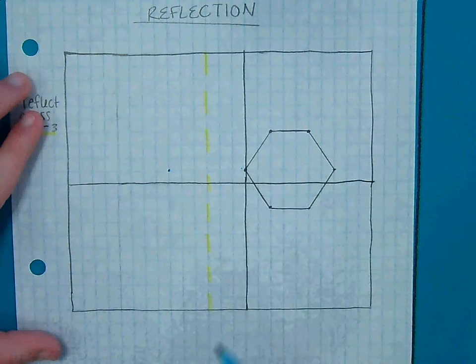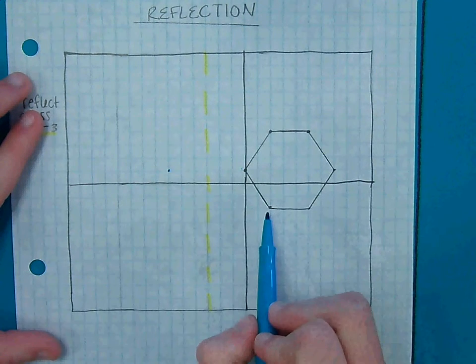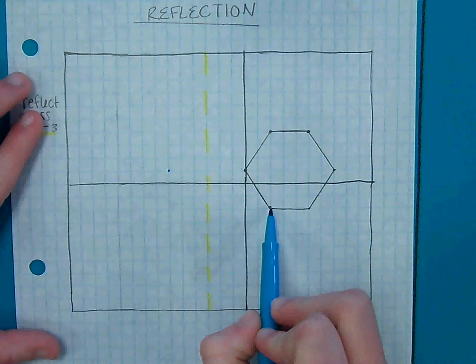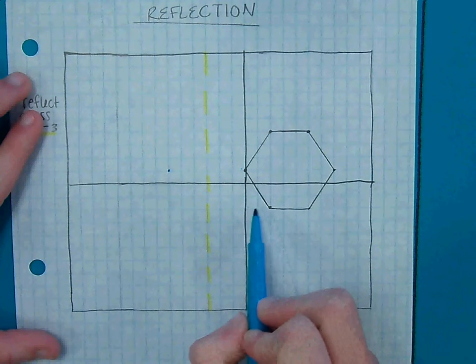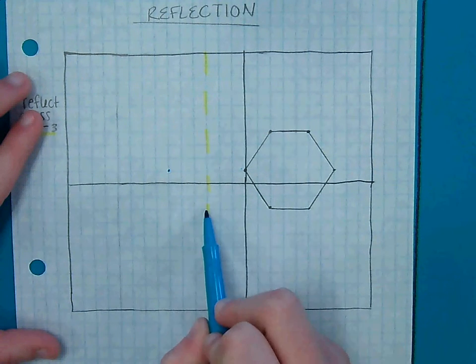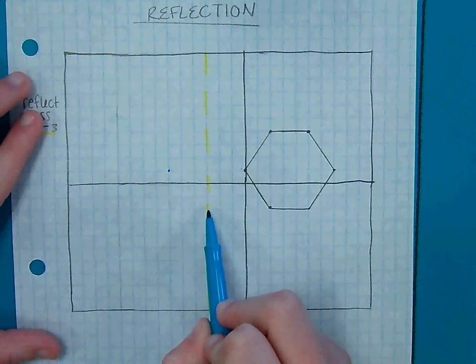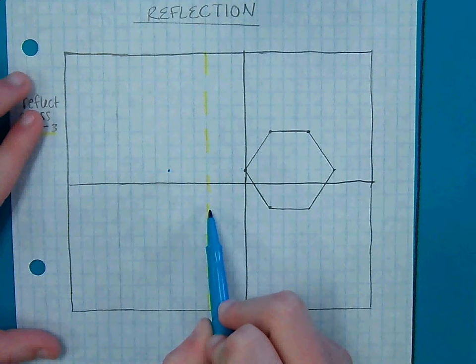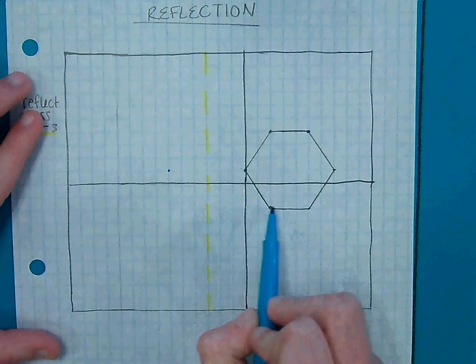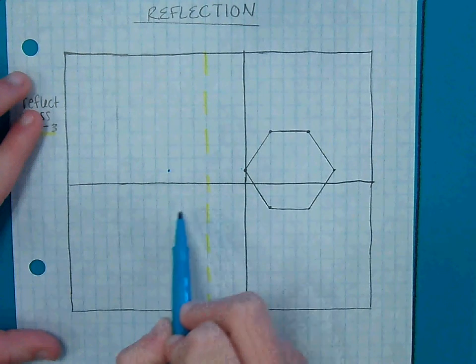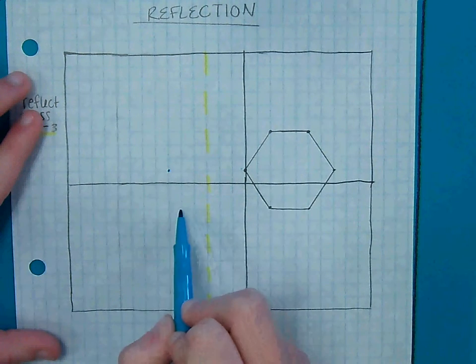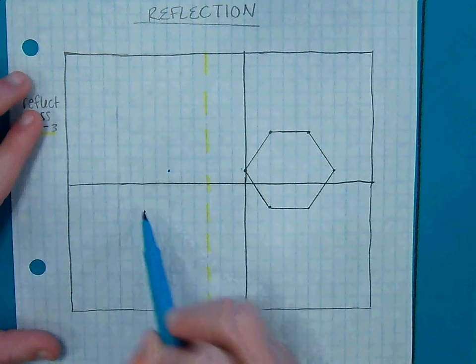I'm going to do it for the next one too. Down here we're going to start at this point. We're going to go 1, 2, 3, 4, 5. So this is 5 units away from x equals negative 3. If it's 5 units this way, it needs to be 5 units the other way. 1, 2, 3, 4, 5. That point right there.